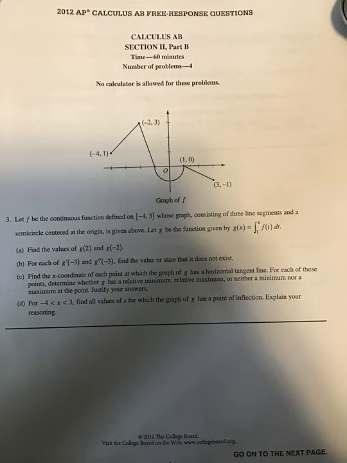All right, guys, here is 2012 number 3 that somebody had asked about. I'm going to post this on both AB and BC since this is actually on both of your exams.